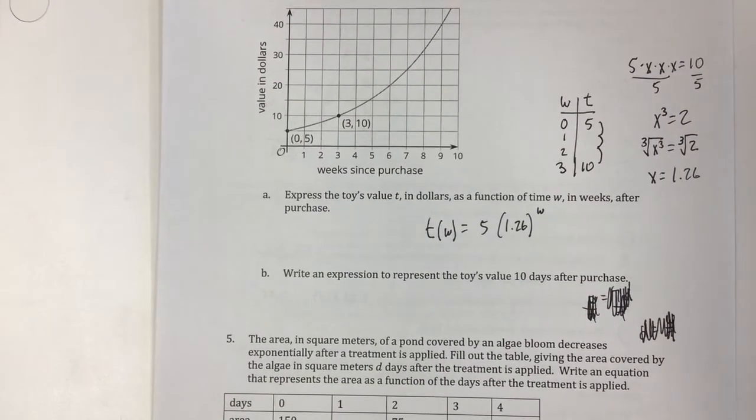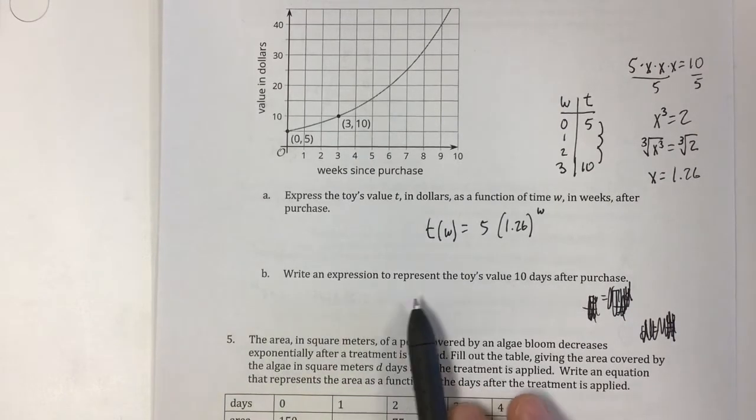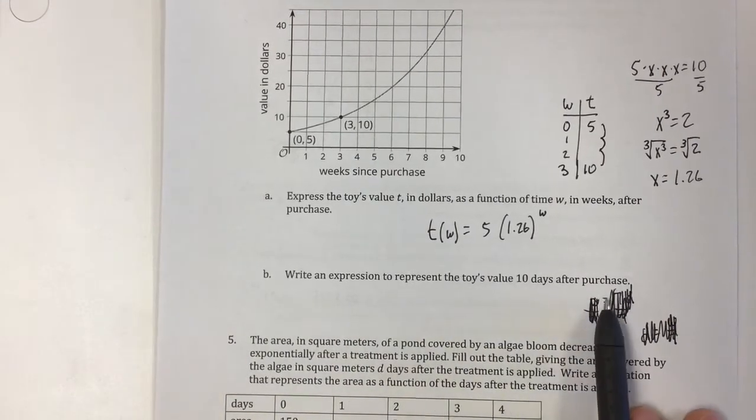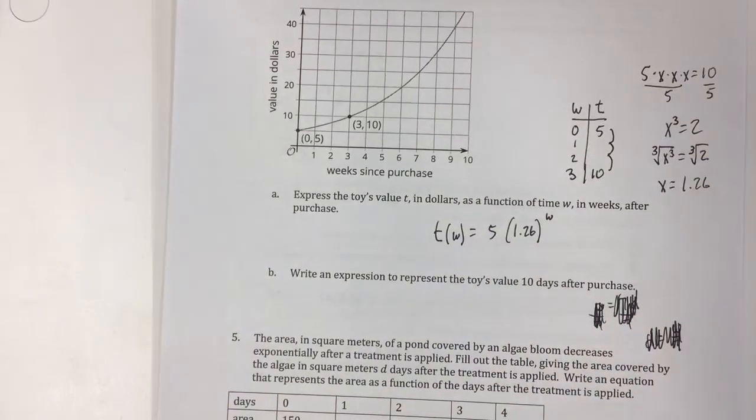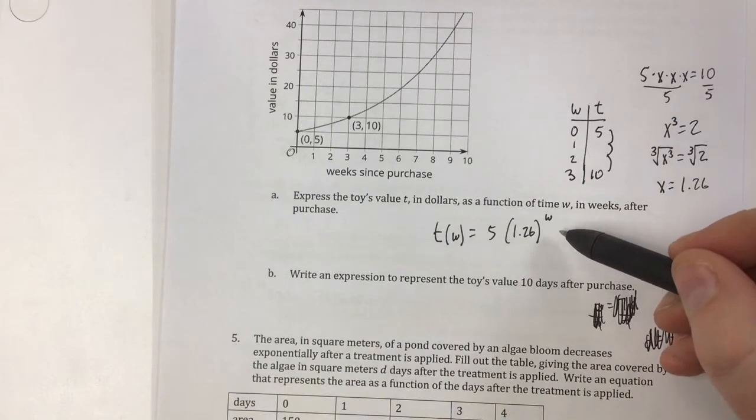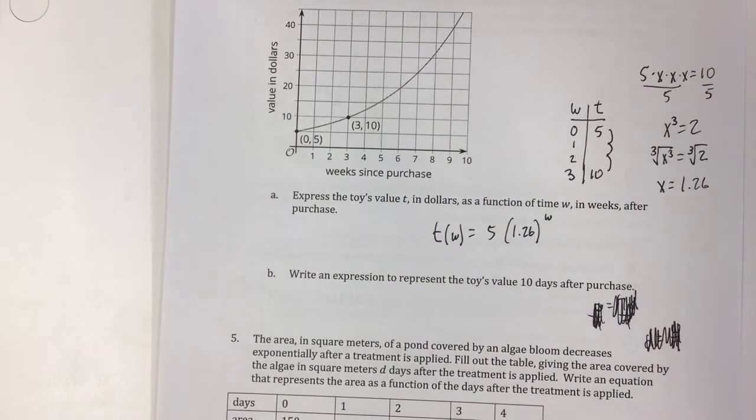Okay, for the second part, we're going to figure out how to write the expression to represent the toy's value 10 days after purchase. When we start thinking about 10 days after purchase, we've got to figure out how many weeks 10 days is. Well, 10 days is more than 1 week, but less than 2 weeks.